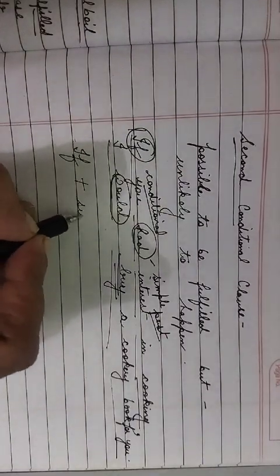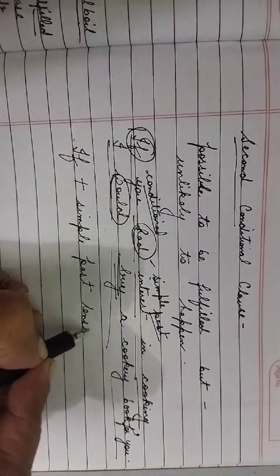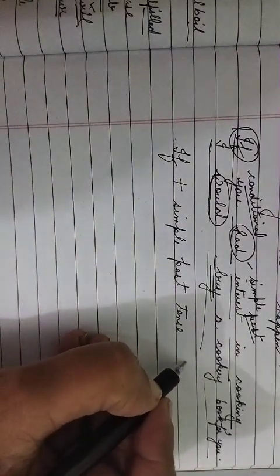So how do you have your second conditional sentence? If plus simple past tense. Which tense did we have in the first conditional clause, children? We had the simple present tense. Here we have the simple past tense, and then the result of this situation will be told in would plus verb. Okay, this will tell you the result of the situation.